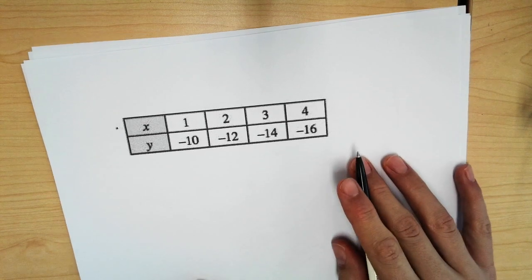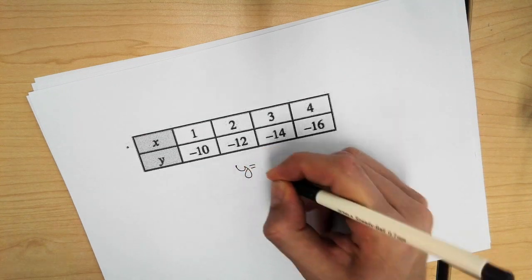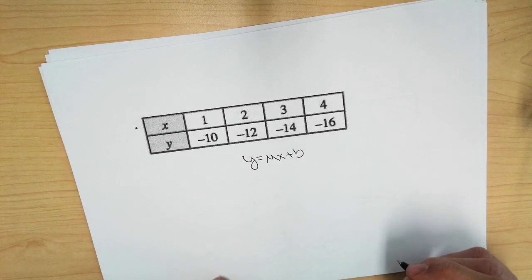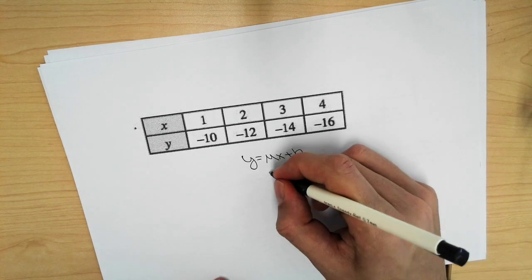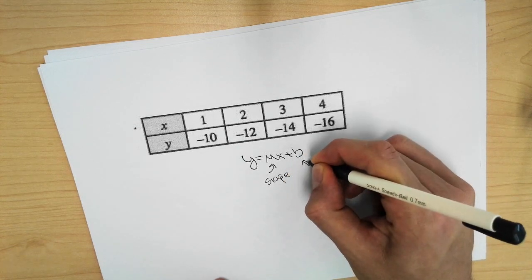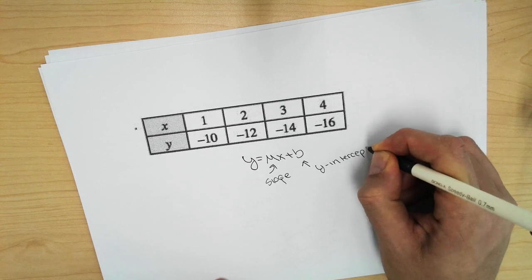So we can use our formula for the equation of a line, which if you remember is y equals mx plus b. The m stands for your slope and the b stands for your y-intercept.